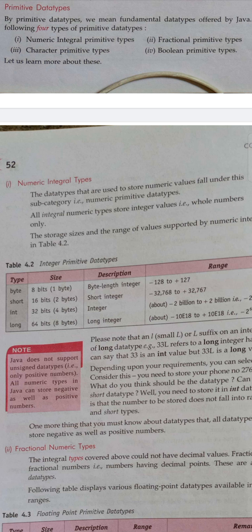The third one is integer. How much does integer occupy? Integer occupies 4 bytes, that means 32 bits, and long occupies 8 bytes. So you need to remember that. Similarly, float also occupies 4 bytes, double occupies 8 bytes. So you have to remember this, it may come in an exam.